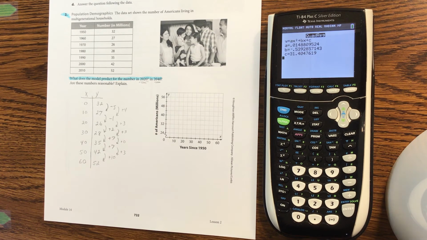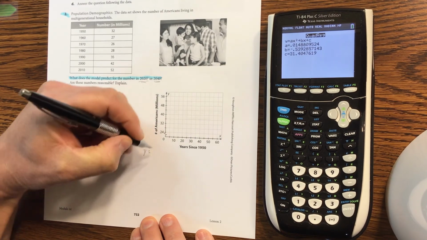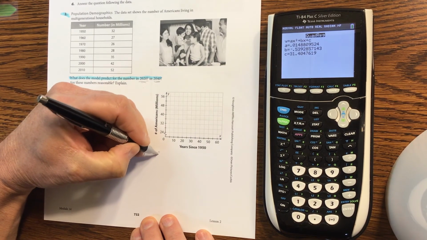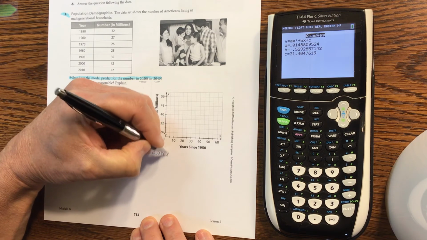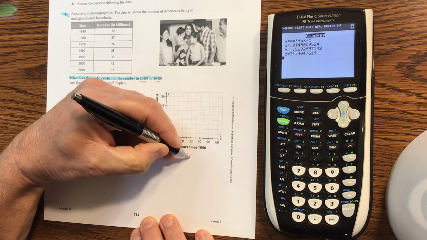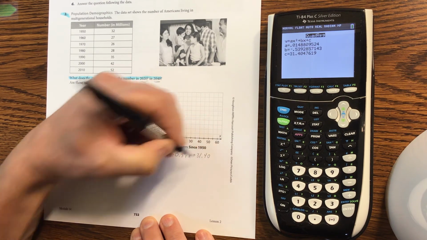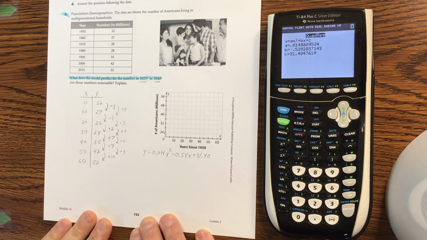I've already done this earlier. So our equation would be y equals, in this case, 0.014x squared minus 0.54x plus 31.4. And that is our equation.